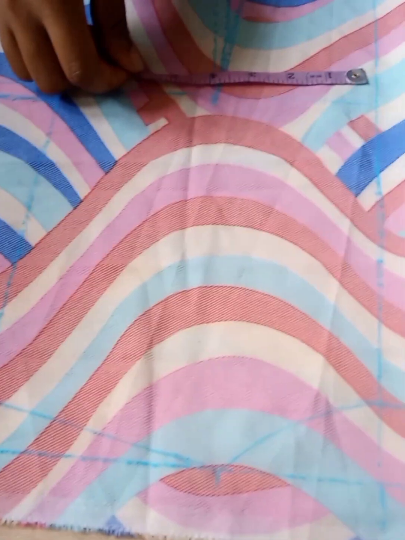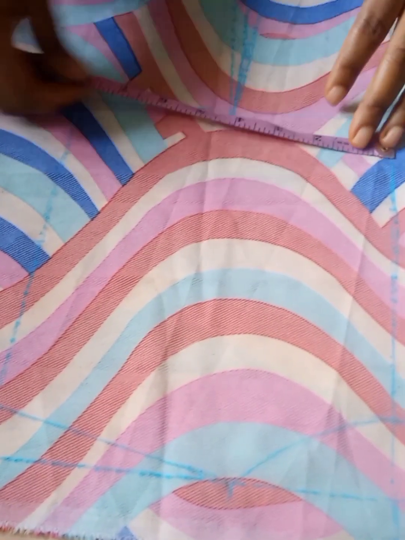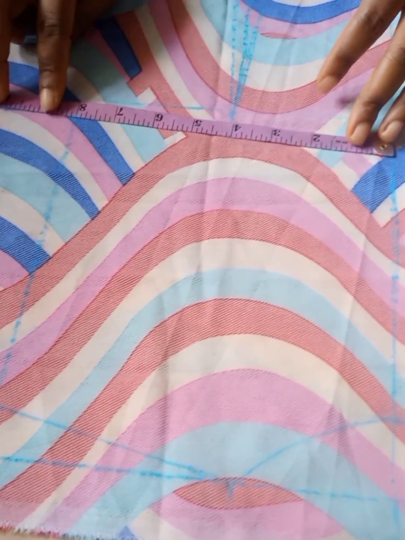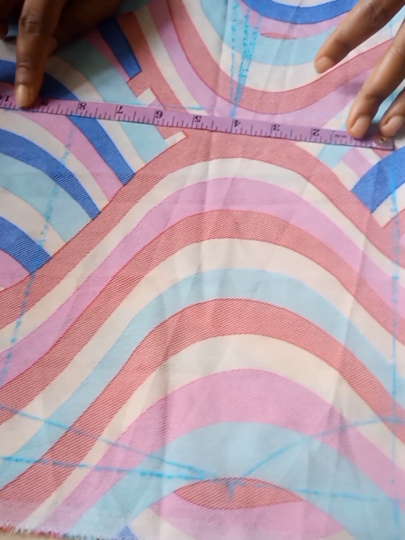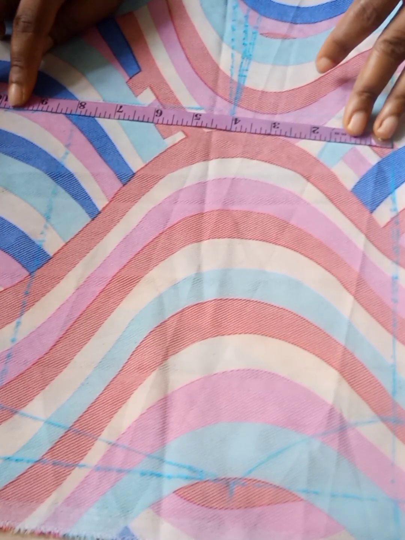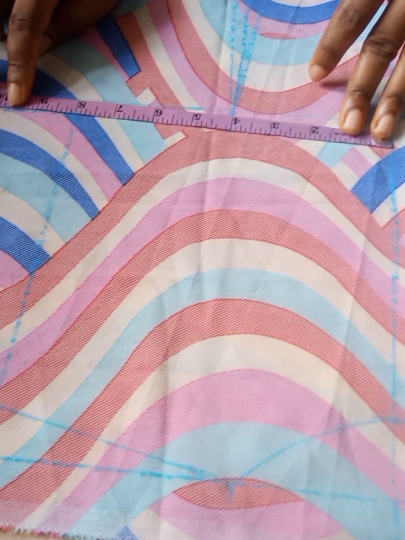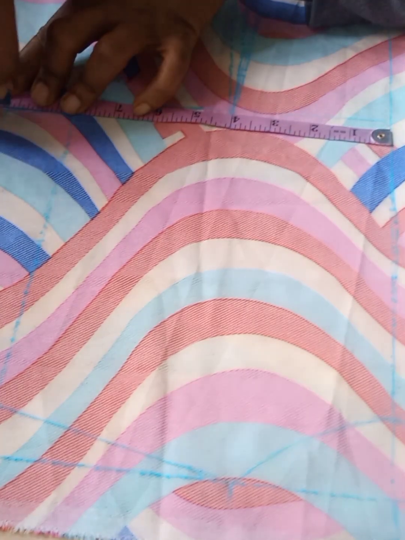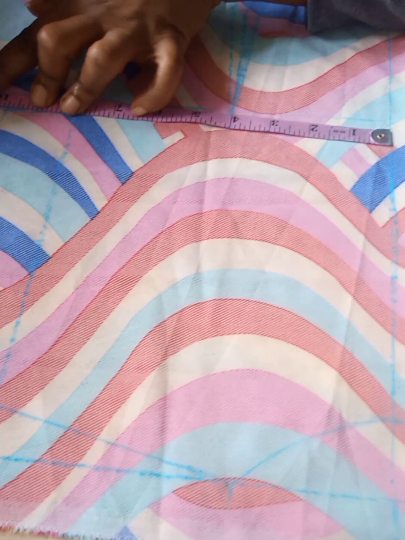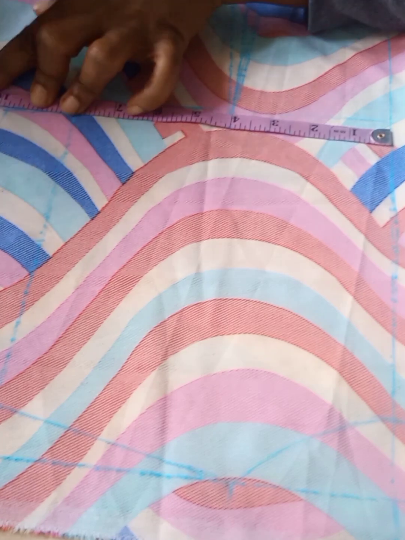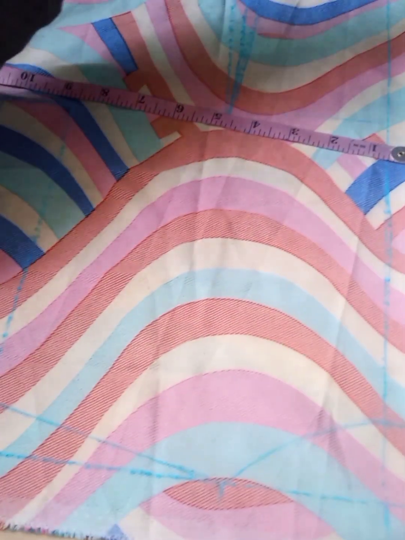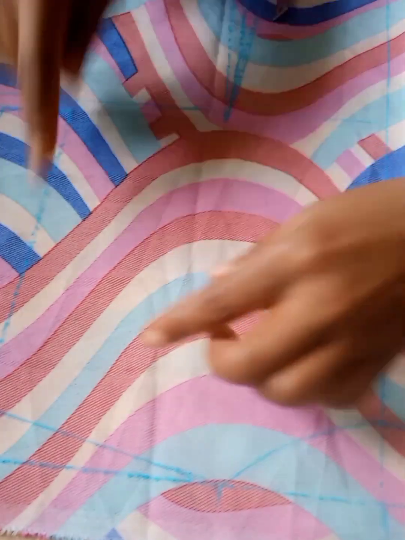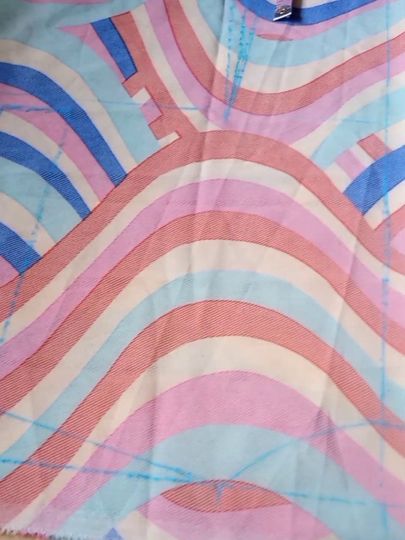Then from this zip allowance line, I'm going to impute a quarter of my breast circumference, which is 9.75 inches plus 1 inch seam allowance. Now I'm going to connect that using my curve rule.